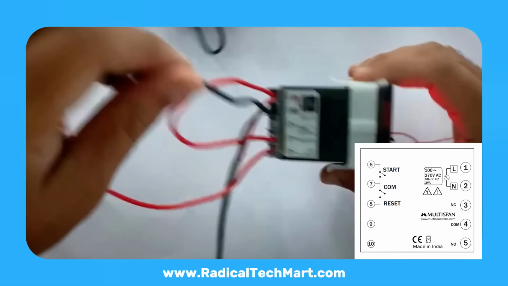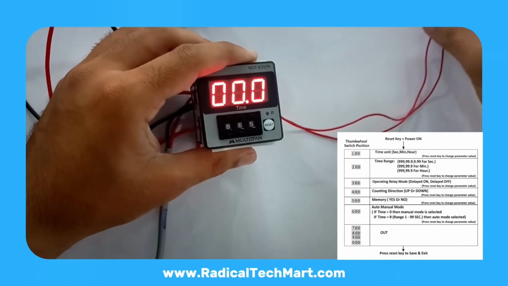On the right side, we have used a micro switch to provide the start trigger. You can also connect reset through another micro switch or push button between the common and reset terminals. Now let's go into the settings.